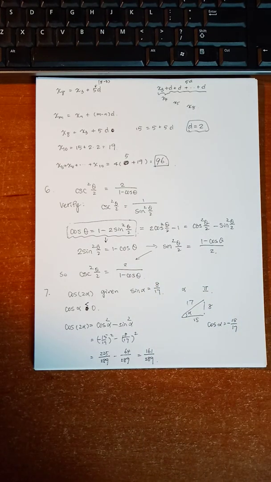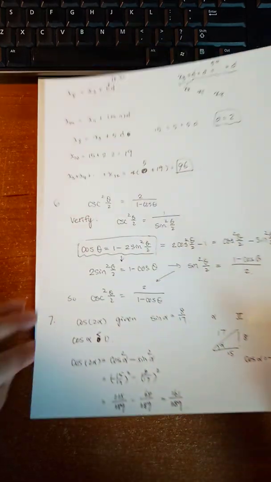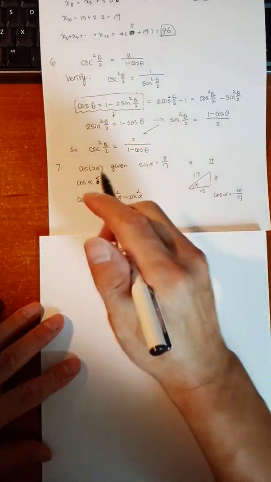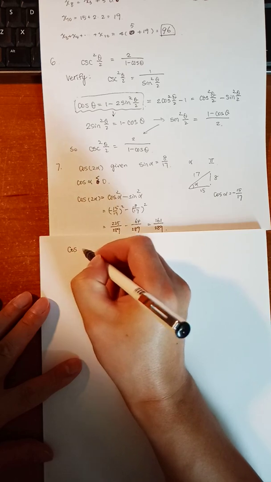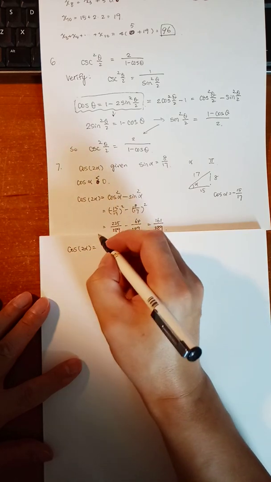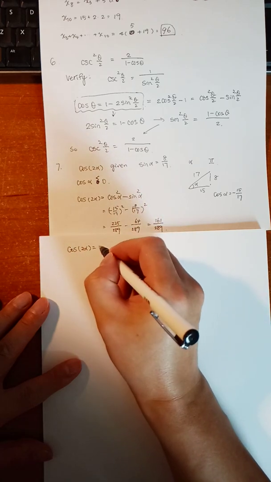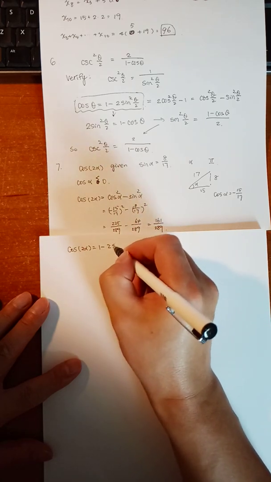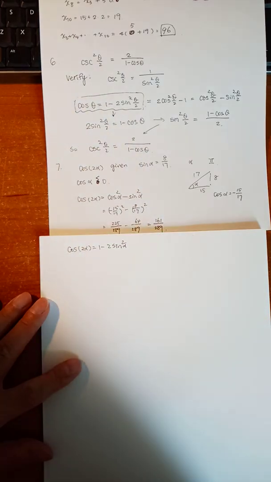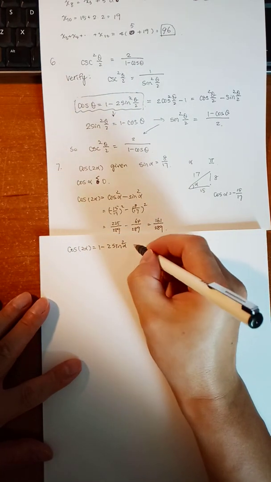And this problem has a simple way because of a formula. Cosine 2 alpha is equal to cosine alpha squared minus sine alpha squared. It is also equal to 1 minus 2 sine alpha squared. That's the double angle formula.